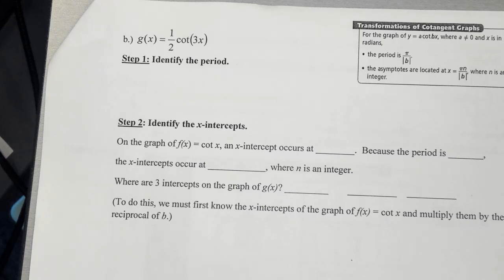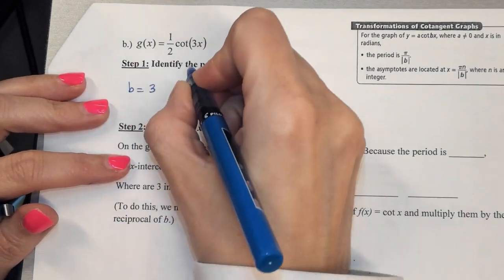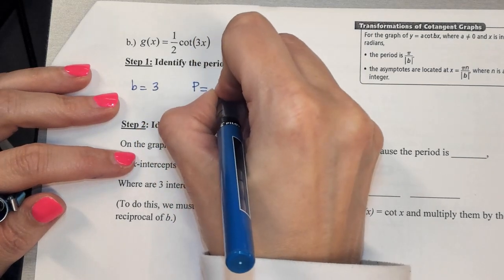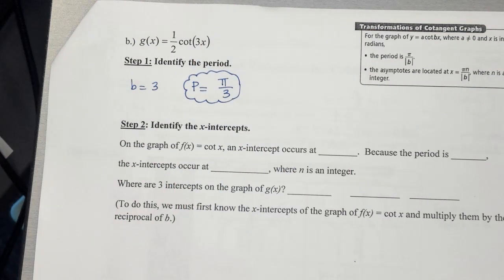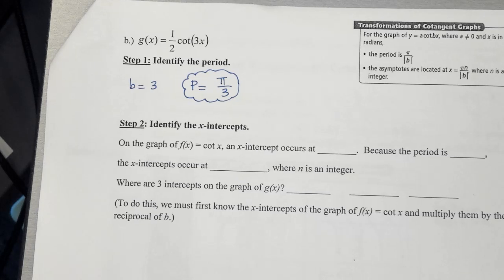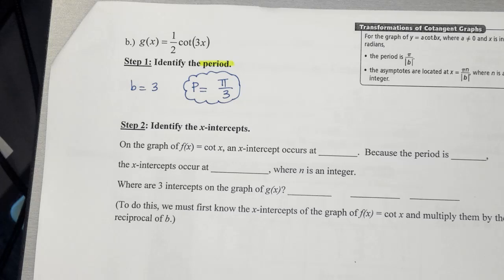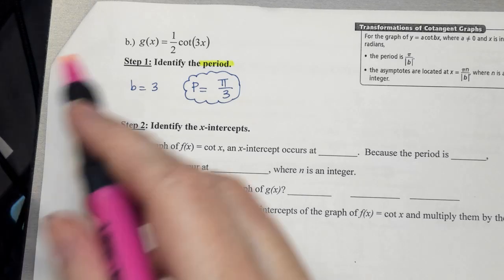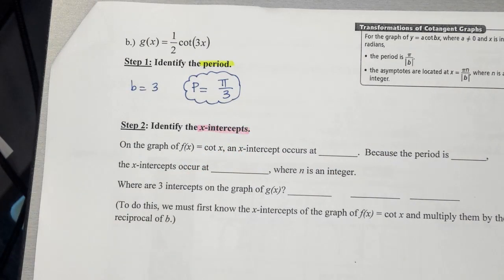Okay, so what did we get for the period for this? Good. So your b is 3, so the period is just pi over b or pi over 3 for this one. Okay? All right, and then it says on the graph of the cotangent, an x-intercept occurs at, and then let's just find the first one that's positive or 0. What's the first one that's positive or 0? Pi over 2.